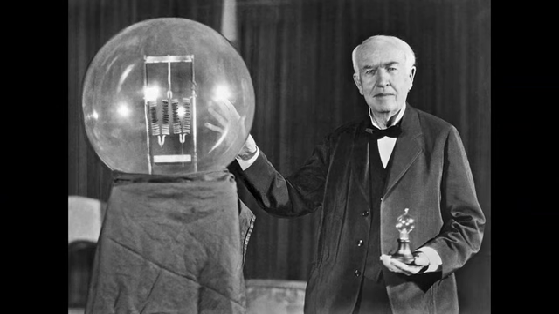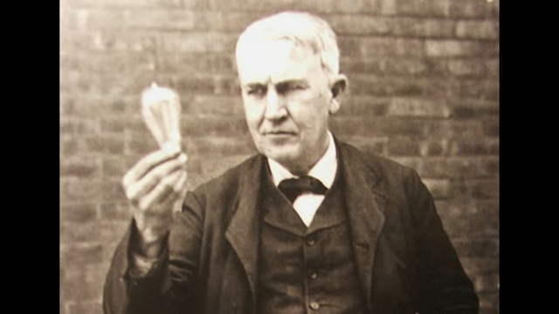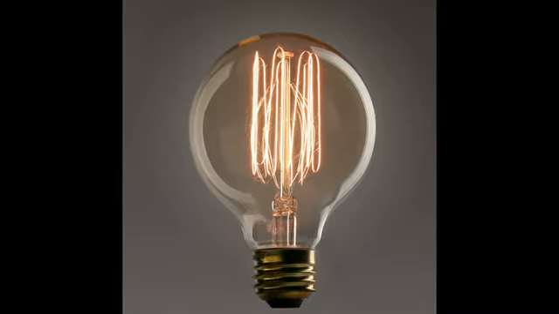Thomas Edison invents the usable light bulb. Edison himself does not create the light bulb. The idea of a burning filament has been around for a long time by the time Edison gets to it. What Edison does is he finds a way to make it usable.